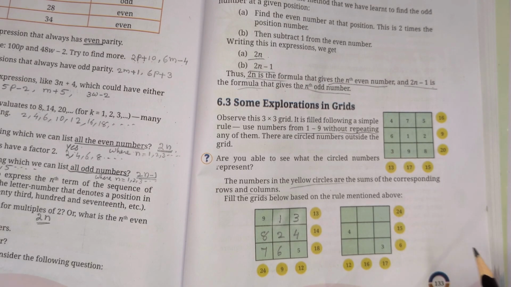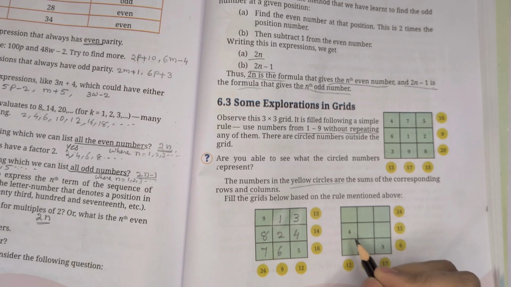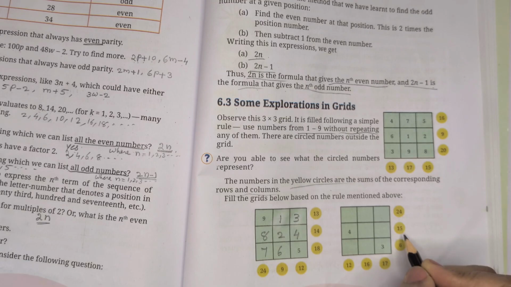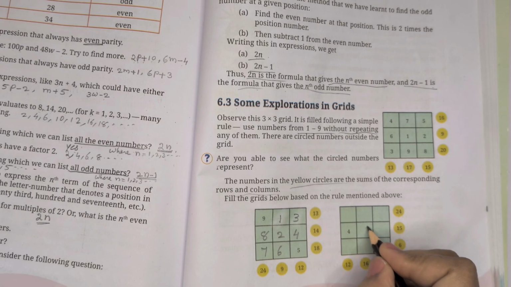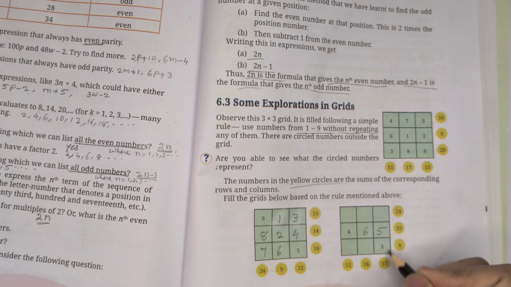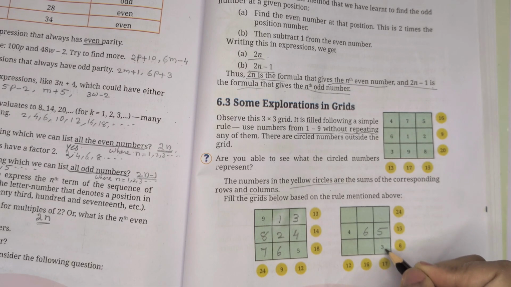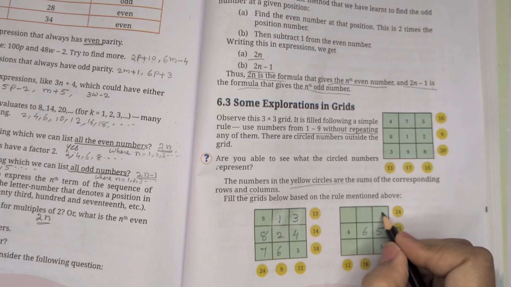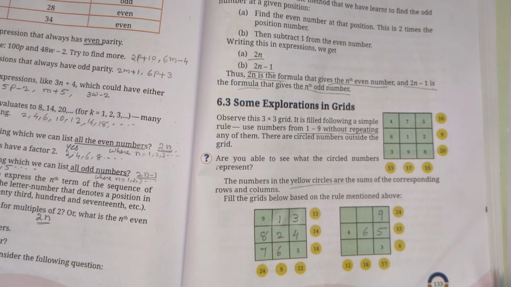By the trial method, we can find the missing numbers. Here in this one, 4 is here. We have to get 15. So if you are putting 6 and 5, 15 will come. Now already in this column, 5 and 3 are there, and we have to get the sum as 17. 5 plus 3, 8. 8 plus what is equal to 17? 9. So we can put 9 here.